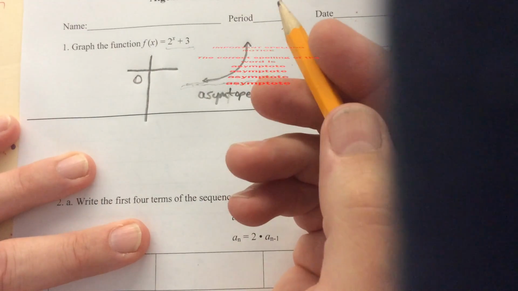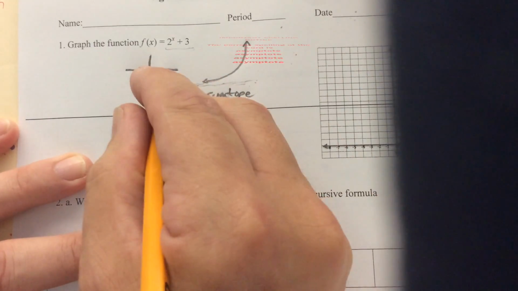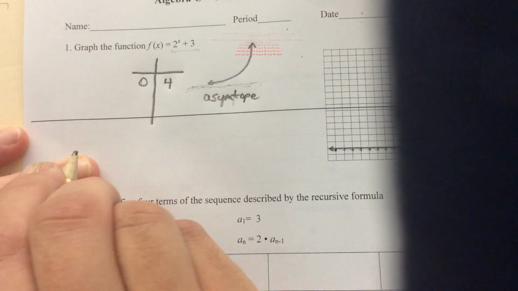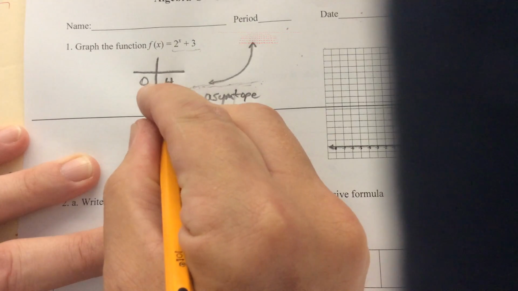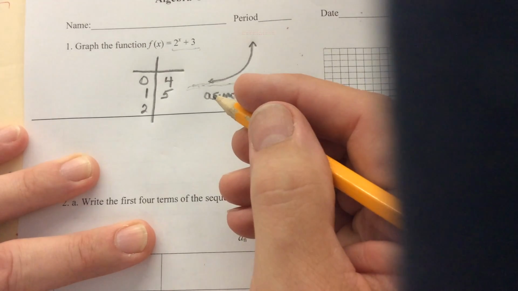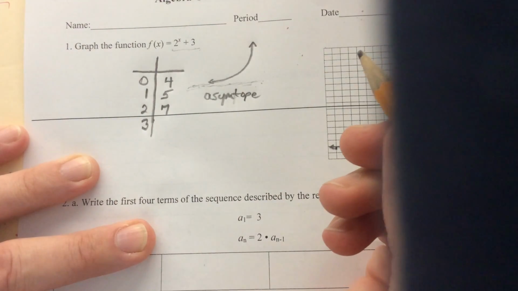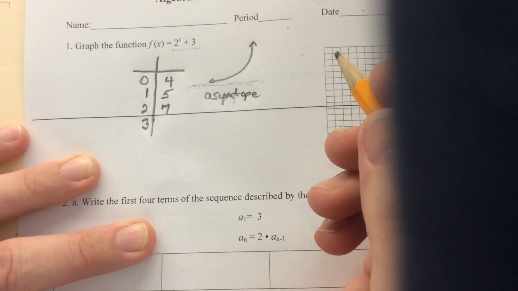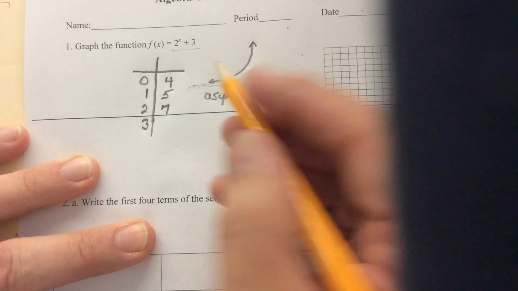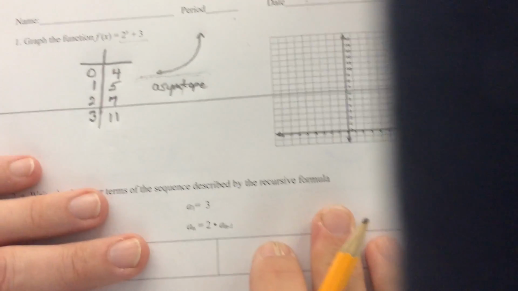If I put in 0, what's this going to be equal to? What is 2 to the 0 power? 1. 1 plus 3 is 4. There you go, right? Okay. And if I put in 1, it's going to be 5. And if I put in 2, it's going to be 7. And if I put in 3, what's 2 to the third? 8, right? Plus 3? 11. Okay. That should be enough points, right?